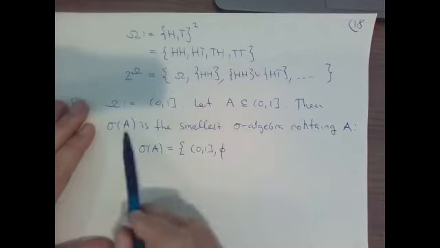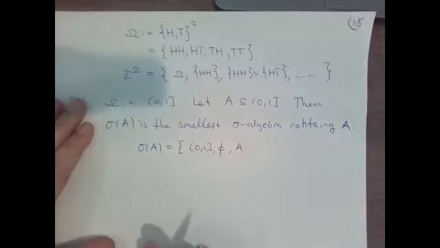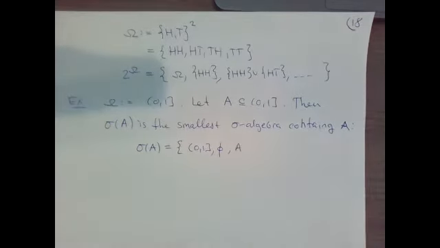Then it's the smallest sigma algebra containing A, so I need to have A in here. And the question is, what else should I stick in here? Any guesses? Suggestions?